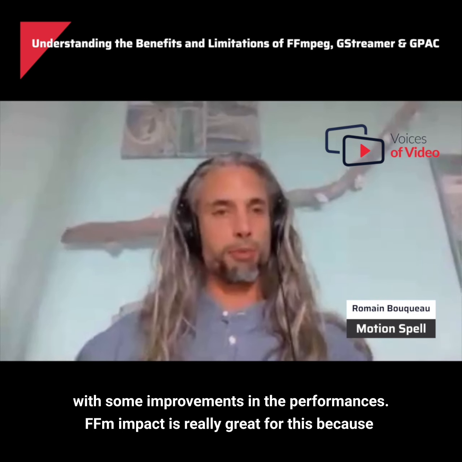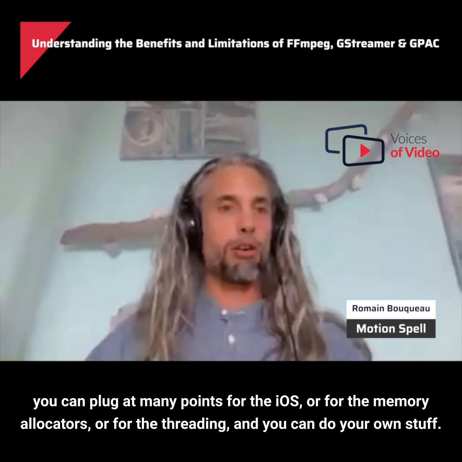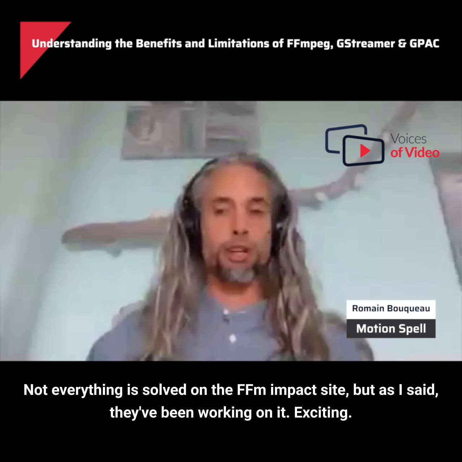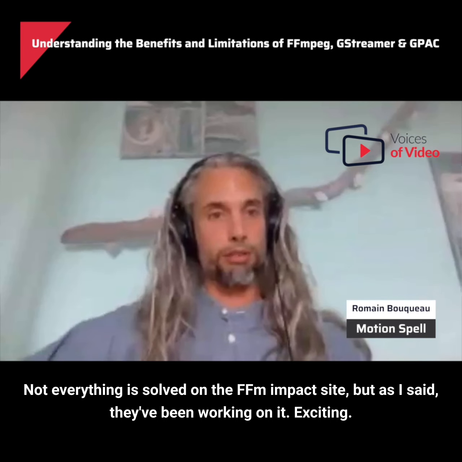FFmpeg is really great for this because you can plug in at many points, like for the IO or for the memory allocators or for the threading, and you can do your own stuff. Not everything is solved on the FFmpeg side, but as I said, they've been working on it. So exciting.